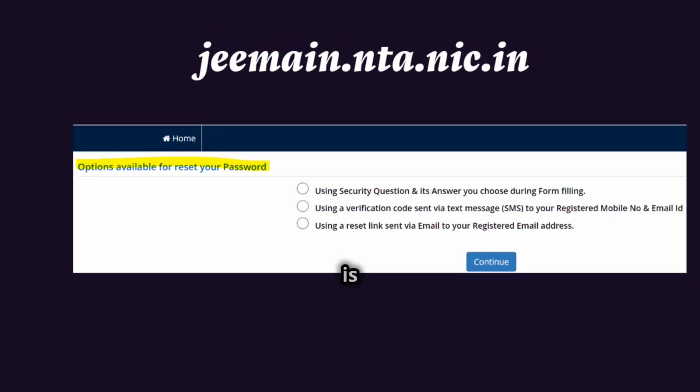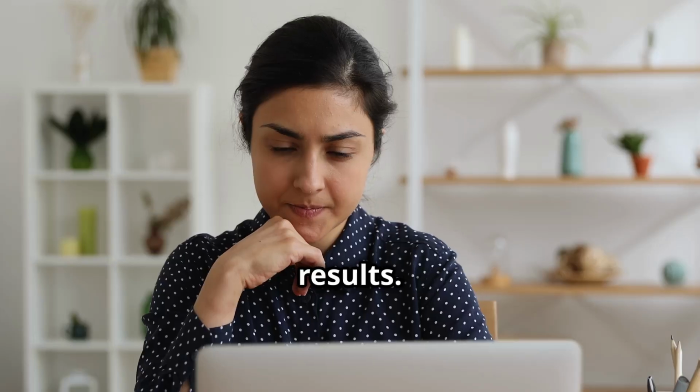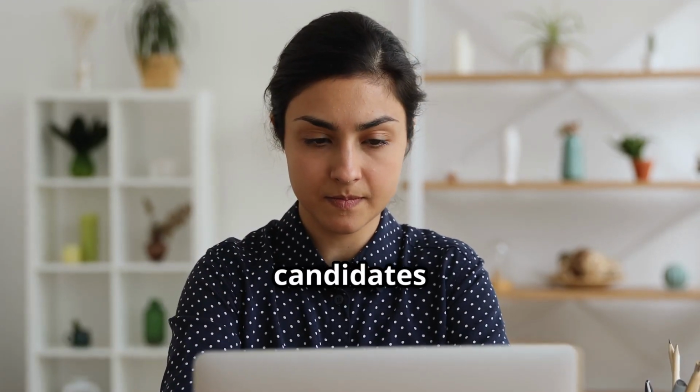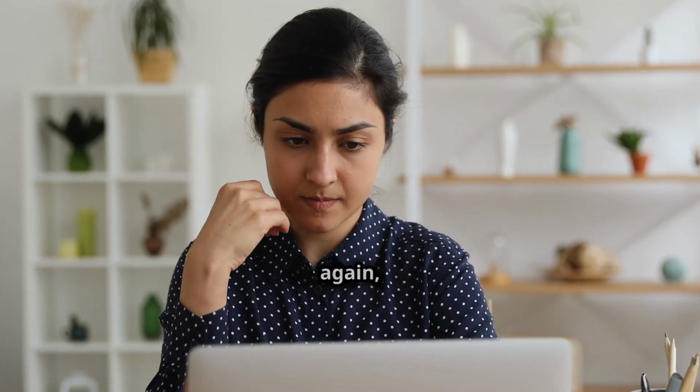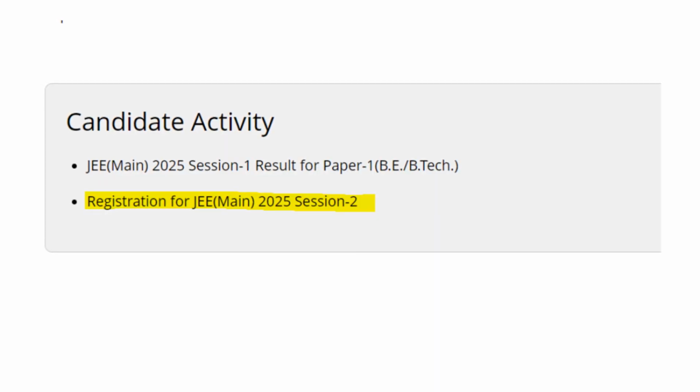Now, all you have to do is choose one of these options and reset your password. So now you can go ahead and check your results. Next, for candidates who forgot their application number, here again, just relax and follow these simple steps to get your application number.